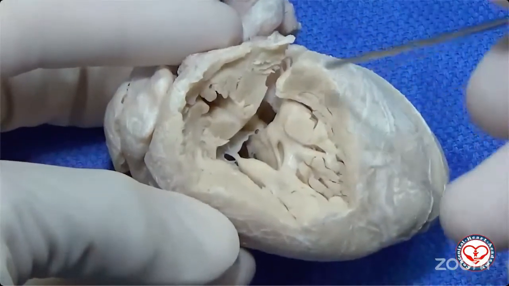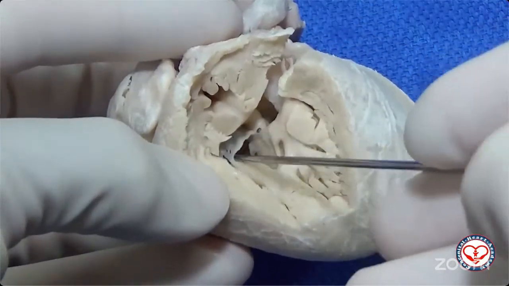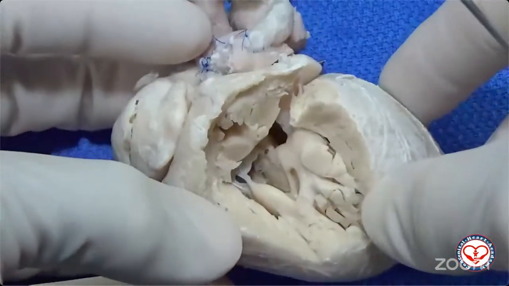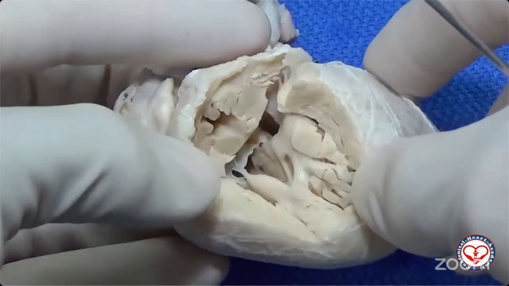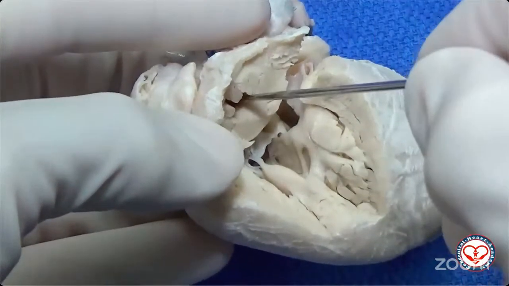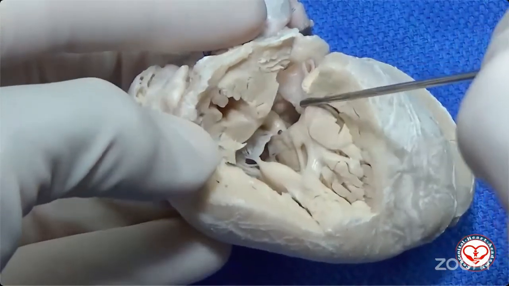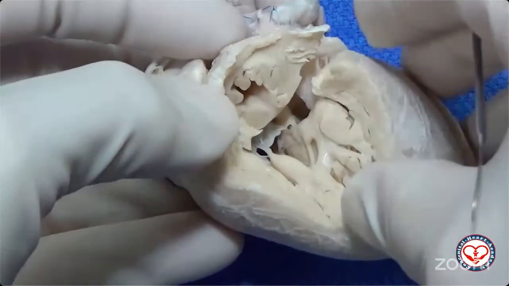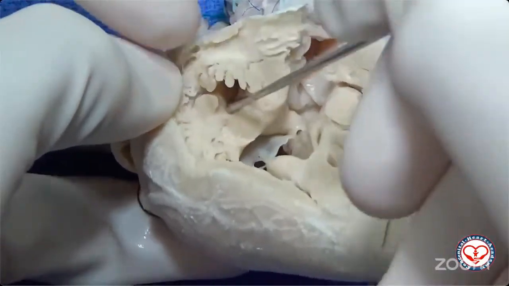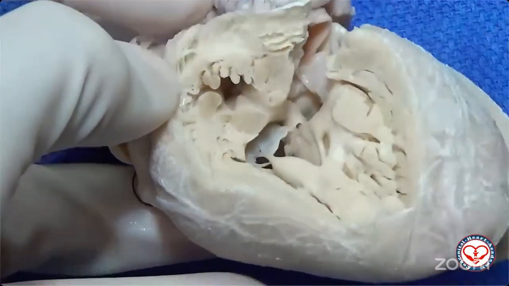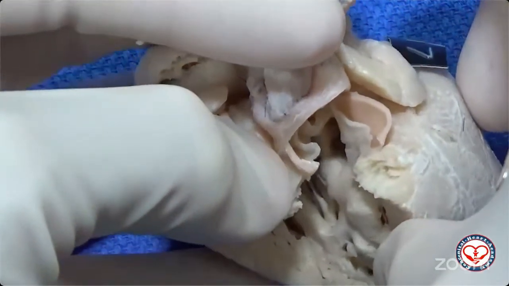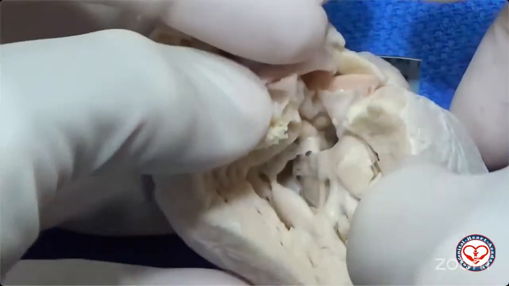Looking at the Taussig-Bing, or the so-called Taussig-Bing spectrum of double outlet right ventricle, we can see the right ventricle has been windowed. Here is the tricuspid valve in the inlet, and this ventricle again is hypertrophied. Looking at the arterial trunks in attitudinally appropriate fashion, the aorta itself is arising anterior and rightward of the pulmonary trunk. The aortic valve is supported by a complete muscular infundibulum, and we can see that the pulmonary trunk is committed in its greater portion to the right ventricle.